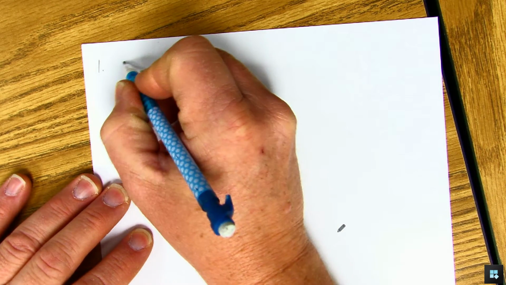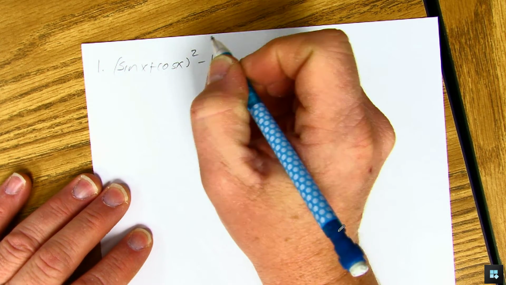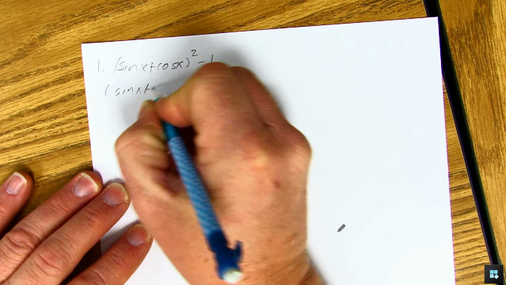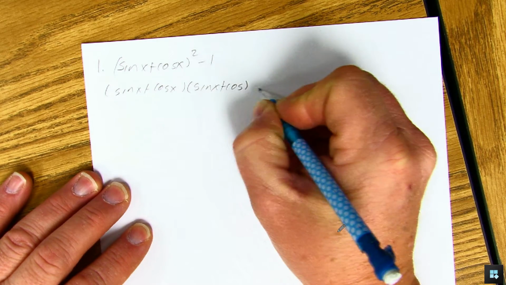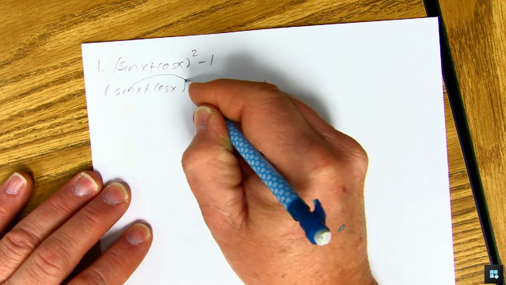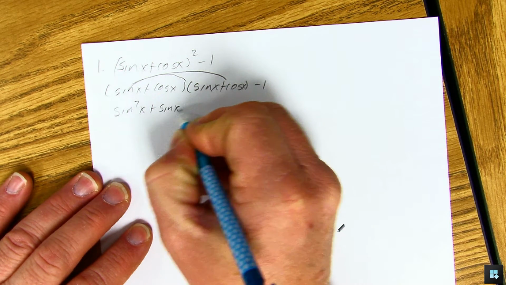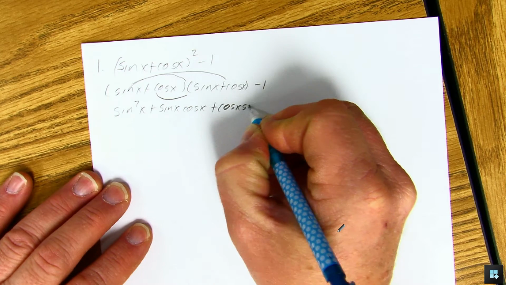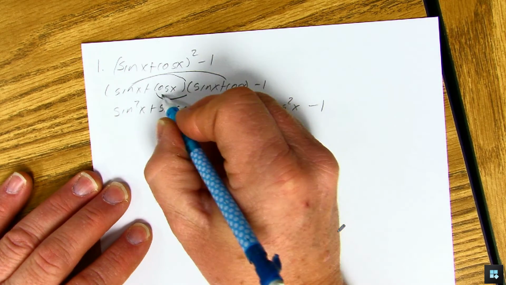Alright, number one. If you look at number one, it says we have sine of x plus the cosine of x, quantity squared, minus 1, and we're just simplifying. So please, again, write this out. Sine of x plus cosine of x times sine of x plus cosine of x minus 1, distributing the sine x. That's going to give us sine squared x plus sine x cosine x plus cosine x sine x plus cosine squared x, and then we have the minus 1.